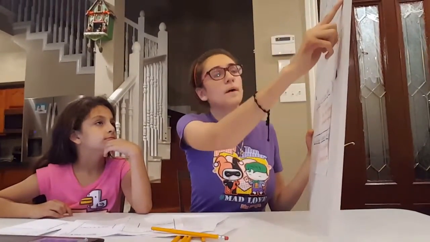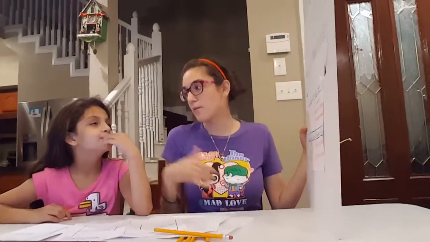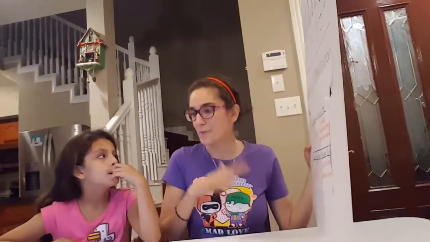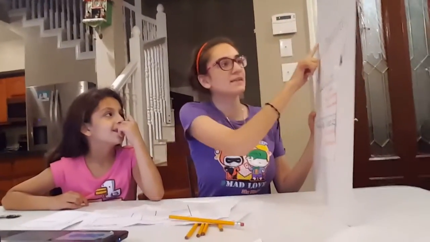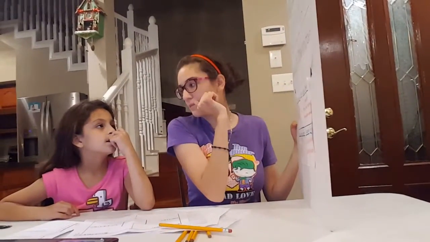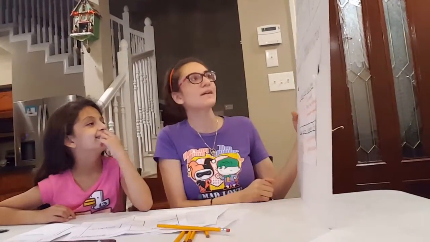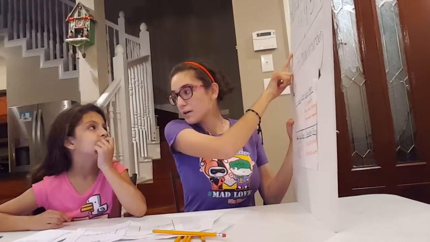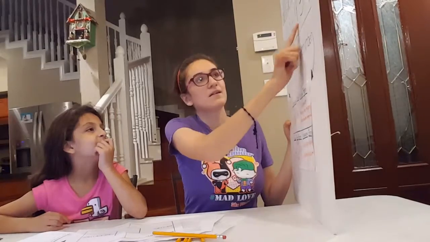So how do we read a number? Do we read it from left to right or right to left? Do you read it like this, from left to right or right to left? Left to right? Yes, correct. So always the bigger number is going to be on our left side.